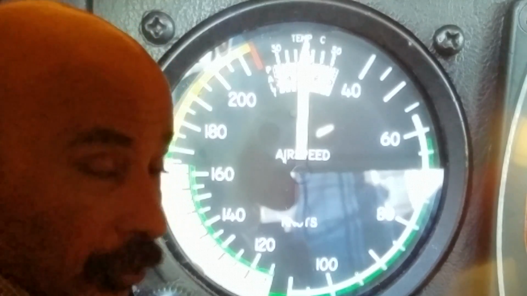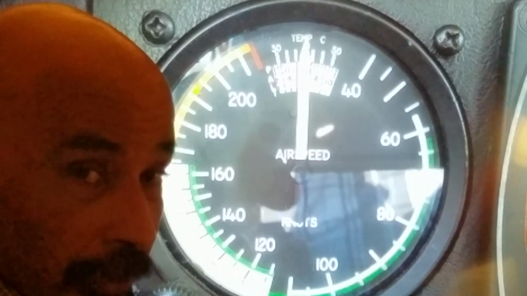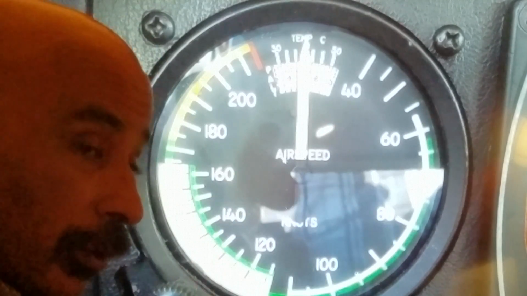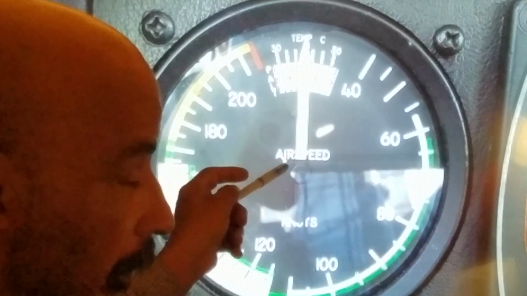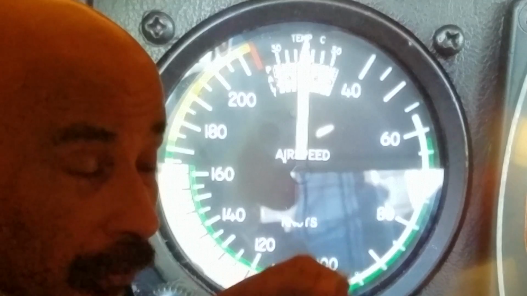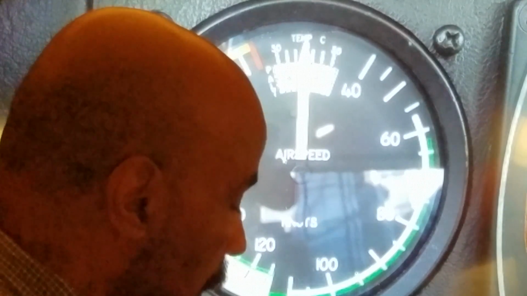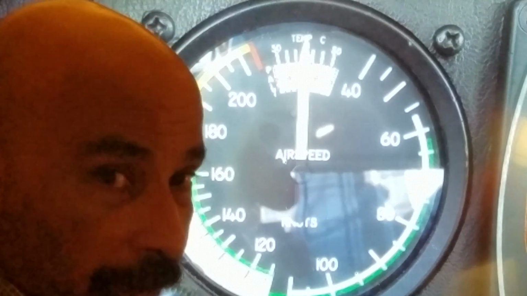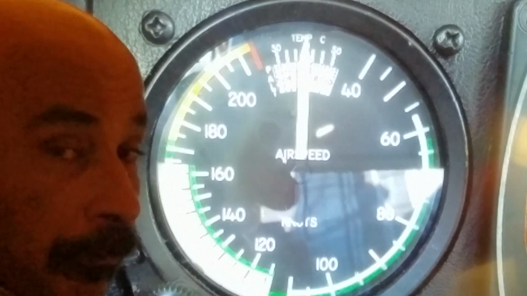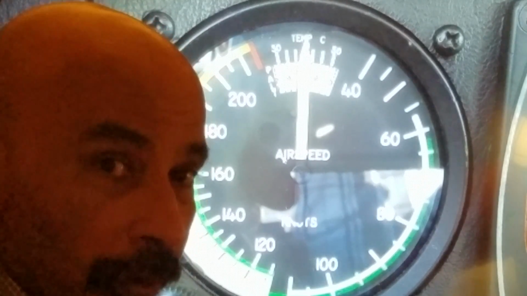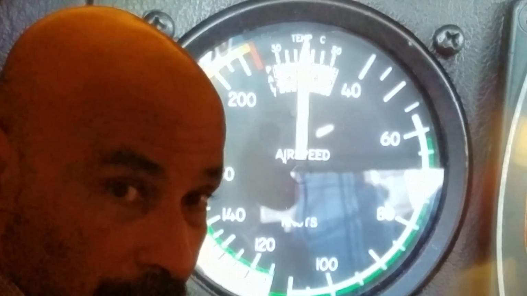Then we also have ground speed. That's the actual speed over the ground, no matter what the wind is doing, no matter what the indicator is doing. So again, we have indicated airspeed, we have calibrated airspeed, which is indicated airspeed corrected for position error. We have true airspeed, which is the speed of the aircraft actually going through that particular air mass. And we have ground speed.